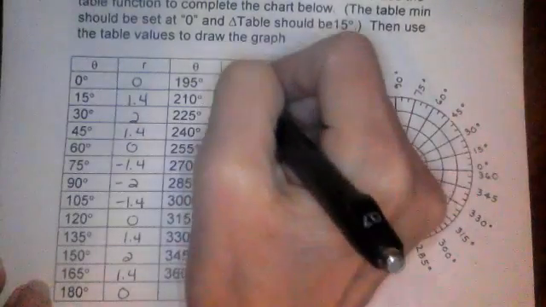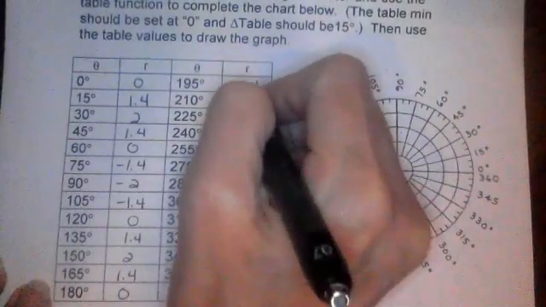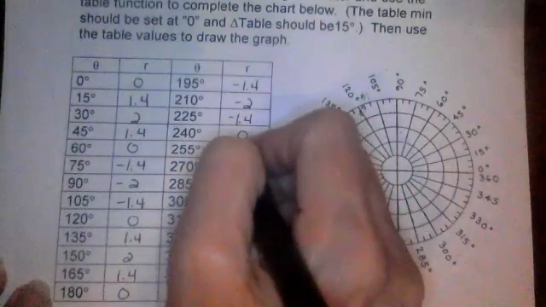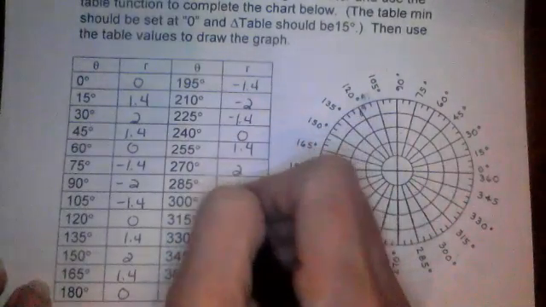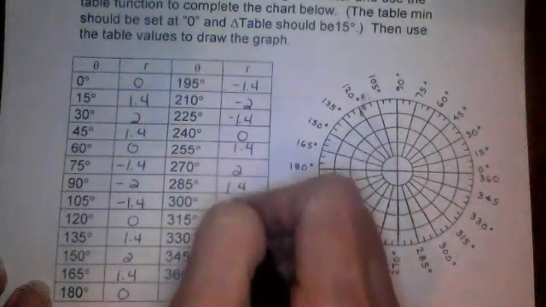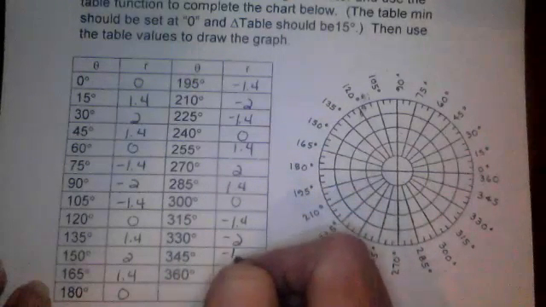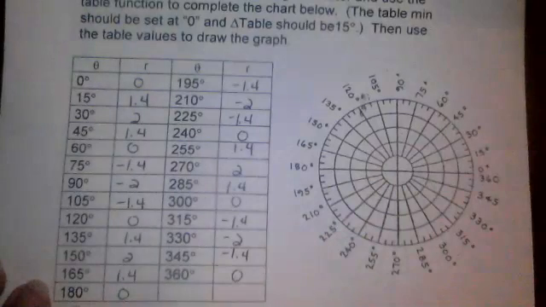At 195, negative 1.4, negative 2, negative 1.4, 0, 1.4, 2, 1.4, 0, negative 1.4, negative 2, negative 1.4, 0. All right. So we're going to try to plot a few of these anyway.